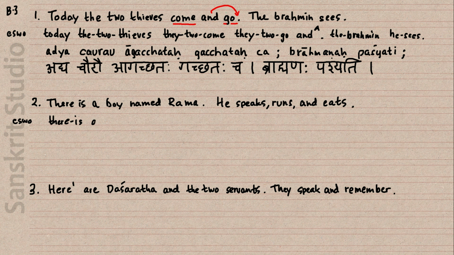There's a boy, we group them together, and here we have this type of sentence where we are naming something explicitly. So then we know that in Sanskrit the word for named is enclitic, and it's always placed after the name itself. So we know that the Sanskrit order then will have to be Rama named. And then he speaks.